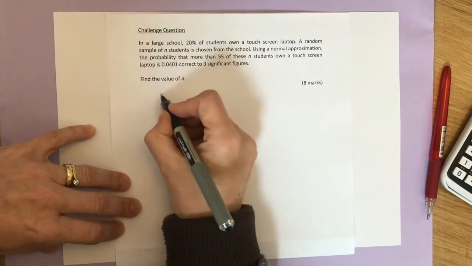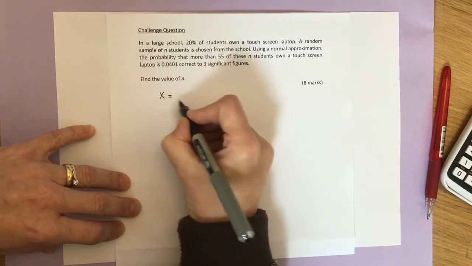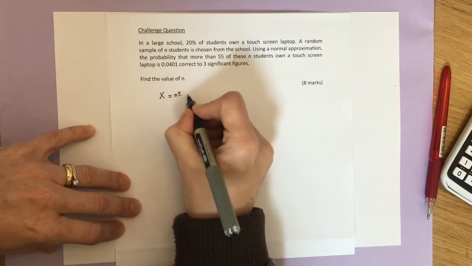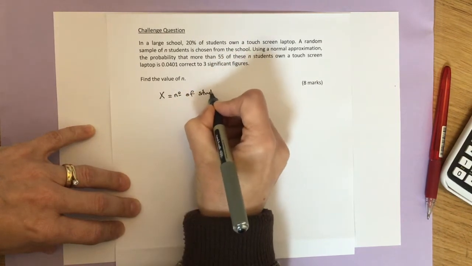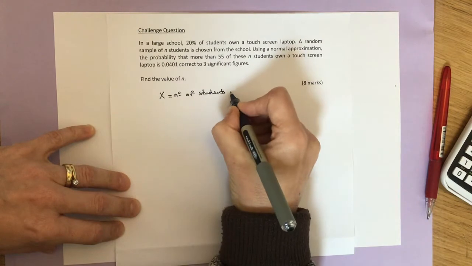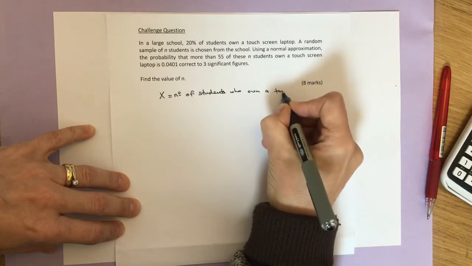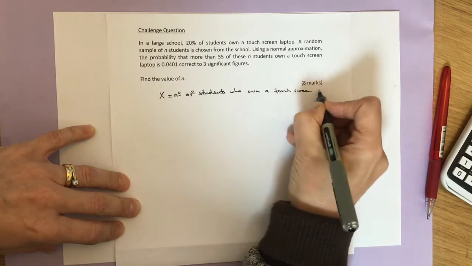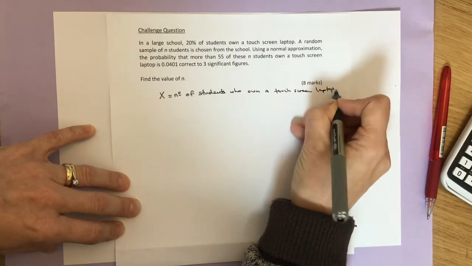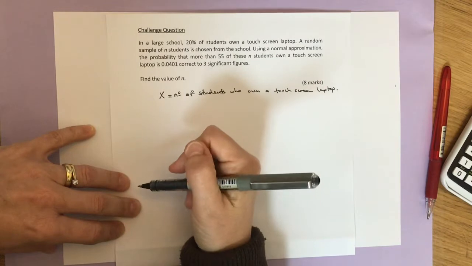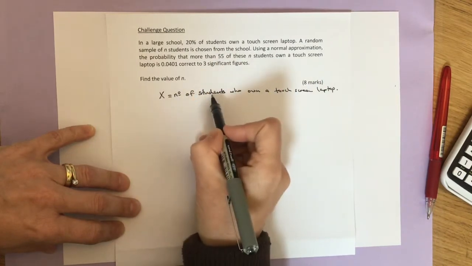Well, first of all, X, my random variable, is going to be the number of students who own a touchscreen laptop. So I'm defining my variable to begin with. And this is definitely discrete because it's a number of students.